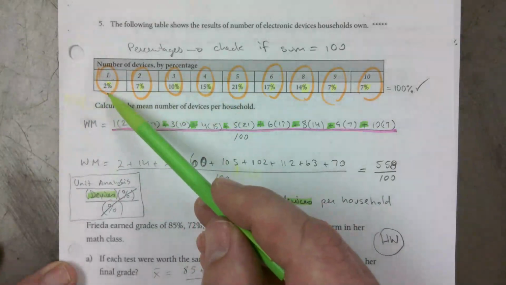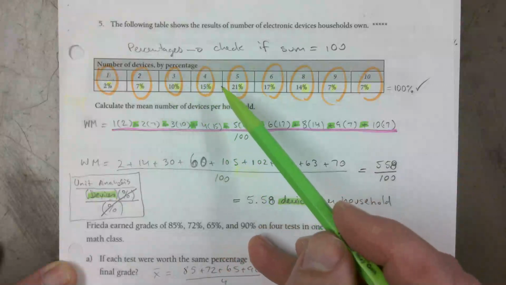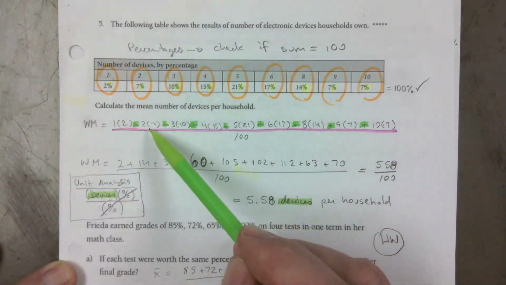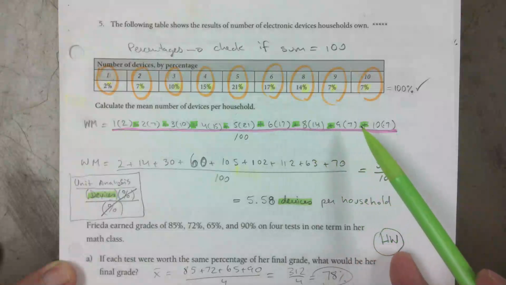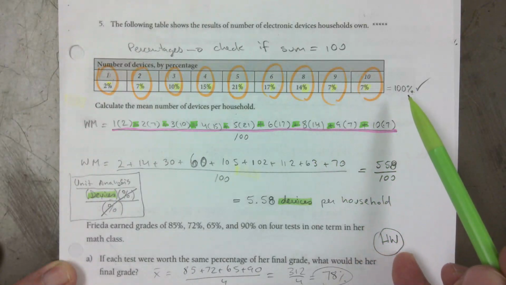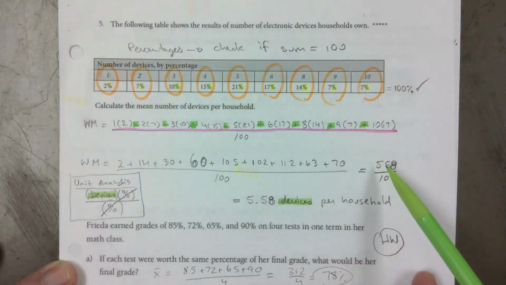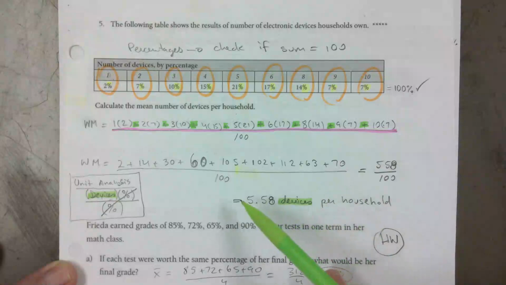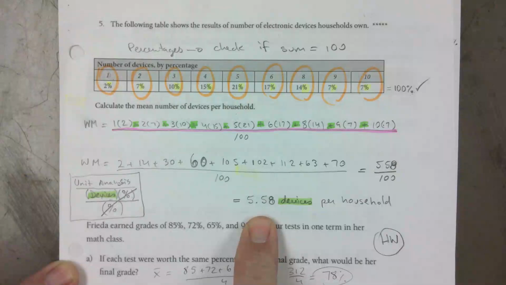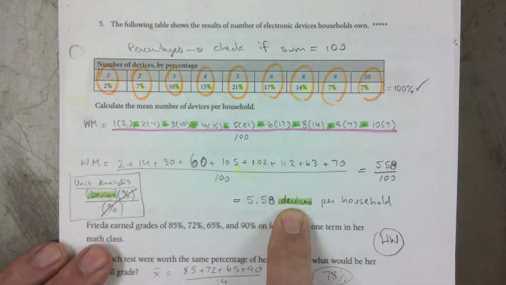So you multiply, right, MAD. So you go multiply, and then we added everything. And we realized that one of the rows added up to 100%. So we just go ahead and our final is divided by 100, and then you get your answer that way. In this case, it was 5.58 devices.